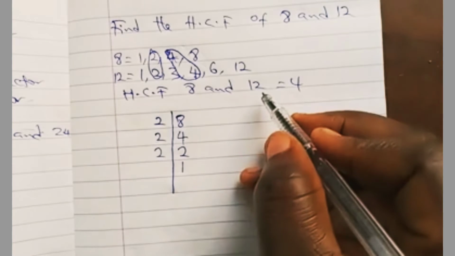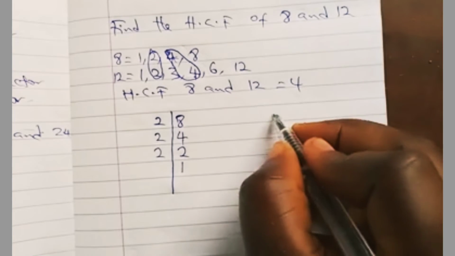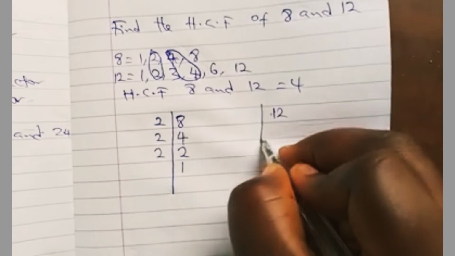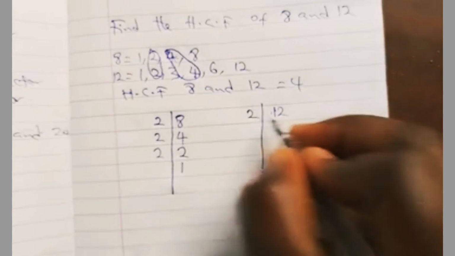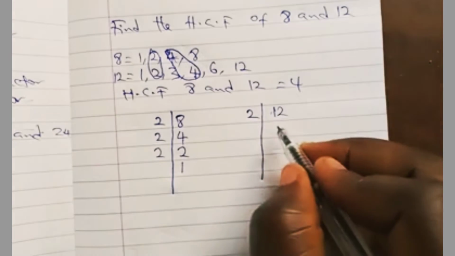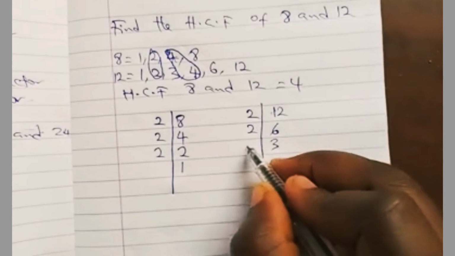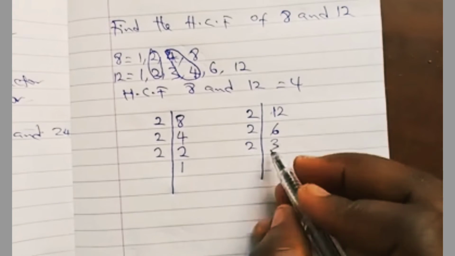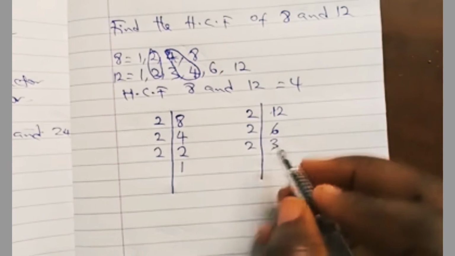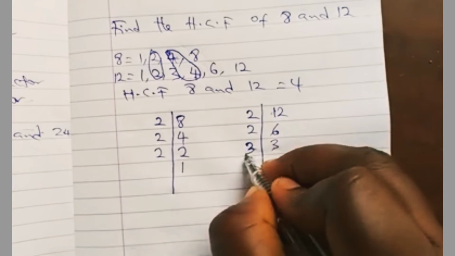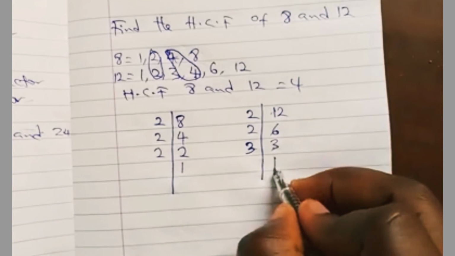So for the 12, we are going to do the same thing and use the smallest prime factor that can divide 12, which is 2. 2 in 12, we are going to have 6. 2 in 6, we are going to have 3. 2 cannot divide 3, so we are going to use 3 to divide. 3 here, we're going to have 1.